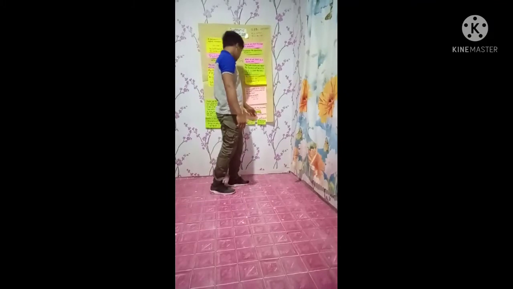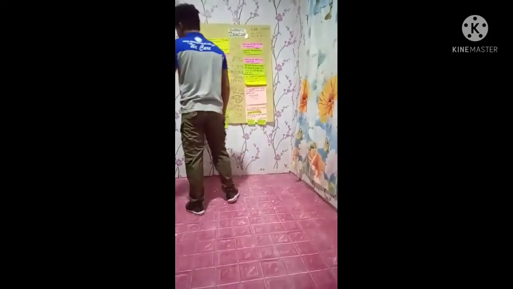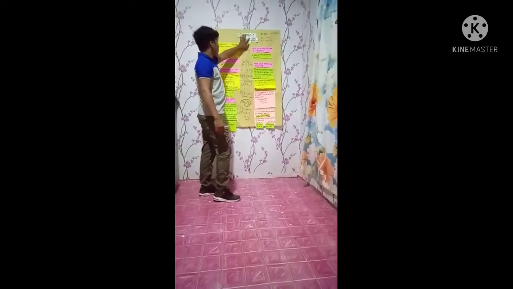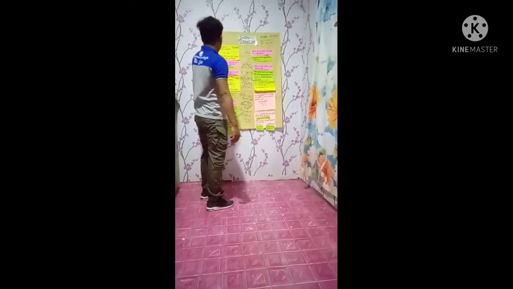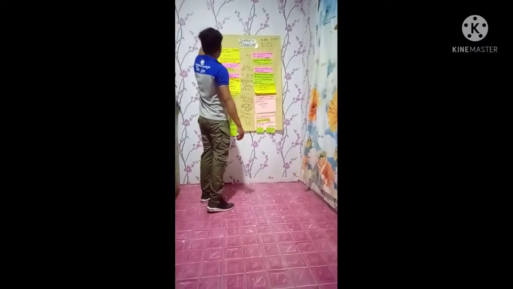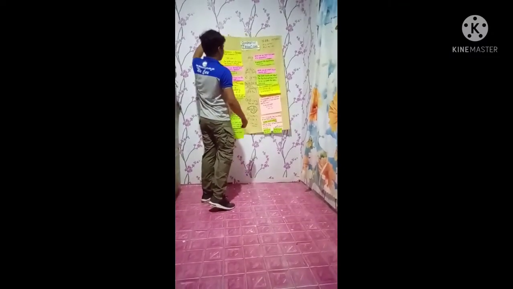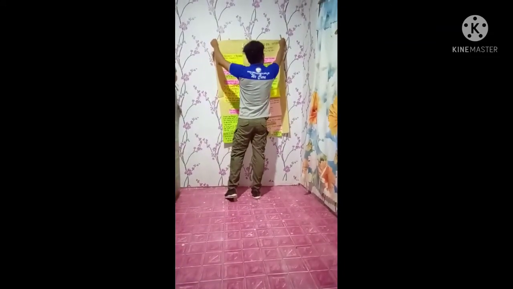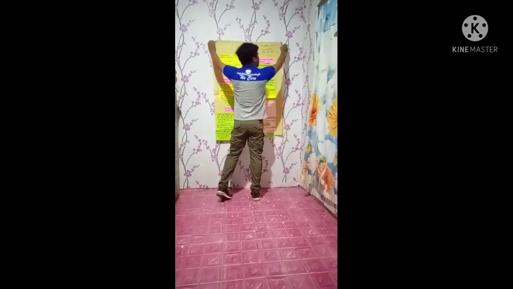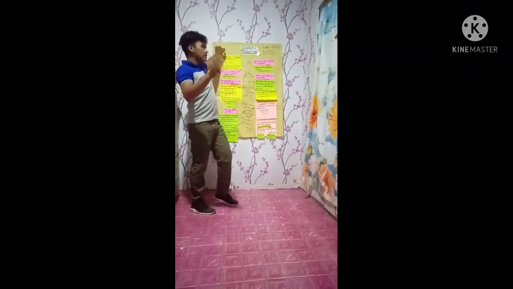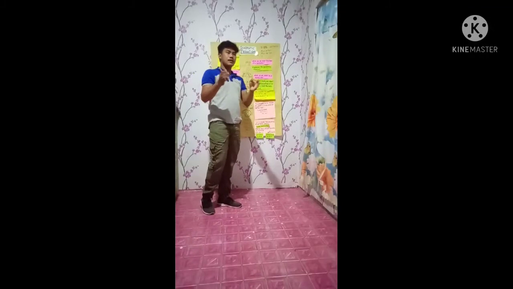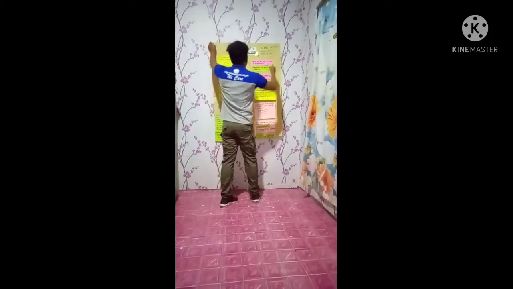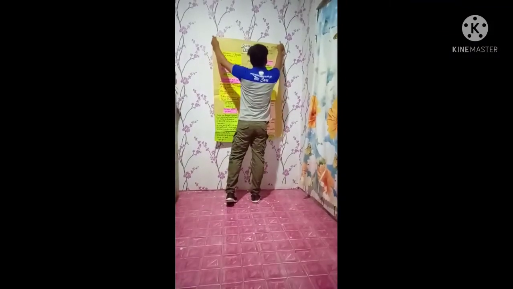Ito yung quadratic equation. The continuation of this is quadratic equation pa rin. Yung how to find the A, B, and C in a quadratic equation.